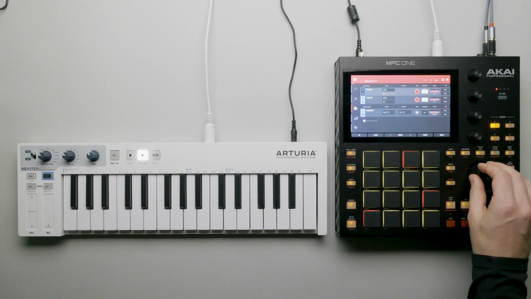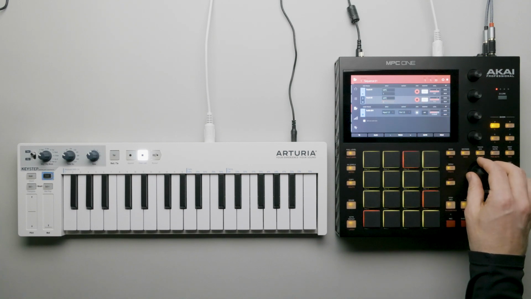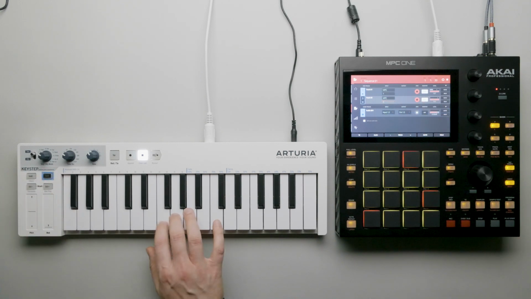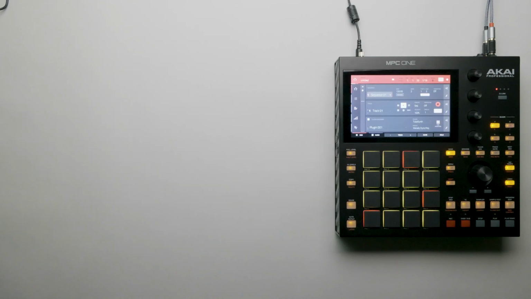Let's put one track on channel 1 and the other on channel 2. On the keyboard, we can play some notes on one track, then quickly change MIDI channels and play notes on the second track.